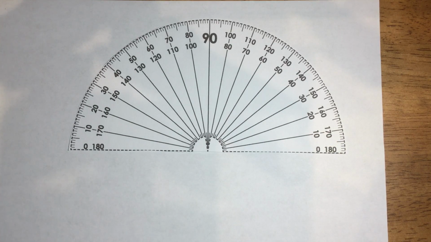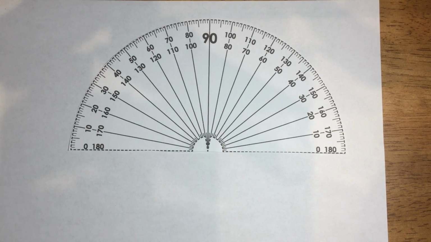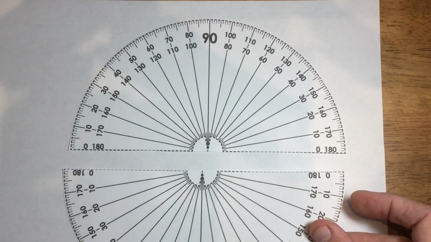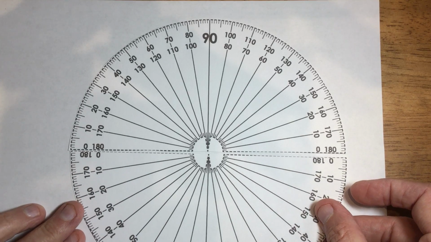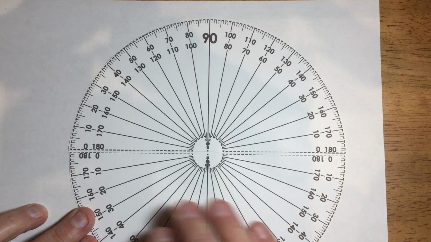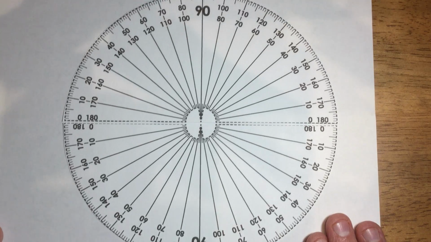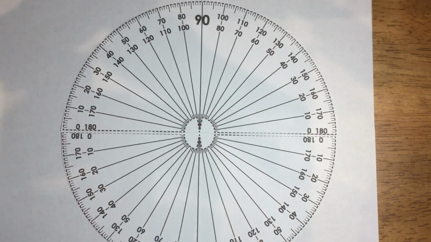This is the one that I printed off that is on the optional, the printable protractor from the chart on Canvas. And the neat thing is it comes with two. So when you put two of them together, you notice that we get a whole circle, because really an angle is part of a circle.